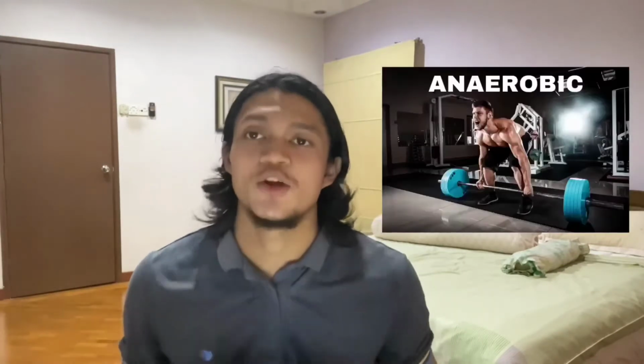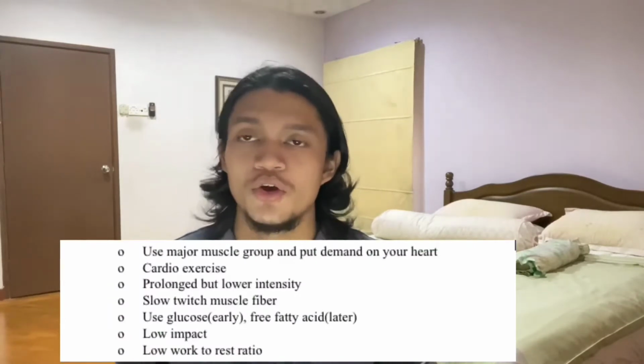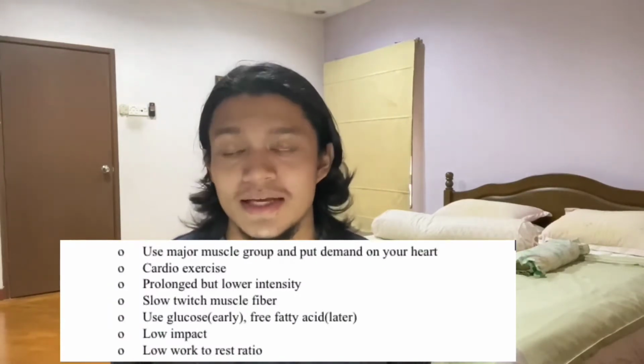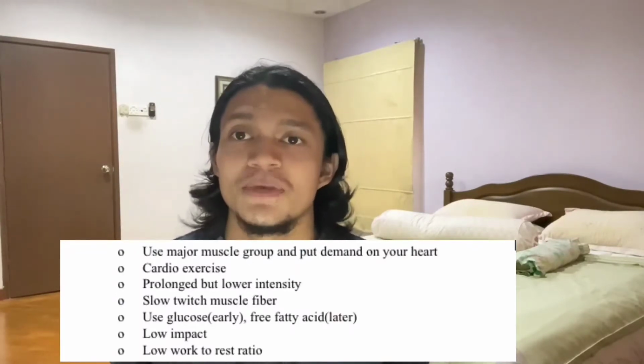Okay, there are two types of exercise. Number one is aerobic and number two is anaerobic. Number one is aerobic. Aerobic puts demand on your heart, as a cardio exercise. It is a prolonged exercise using slow twitch muscle fiber. The examples of training are long distance, fartlek training and circuit training.